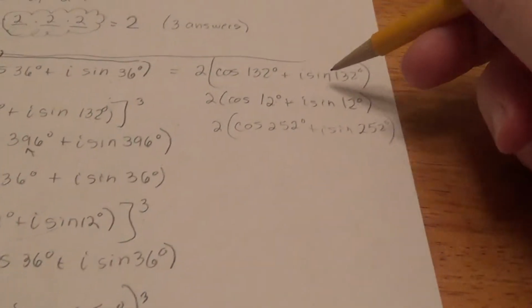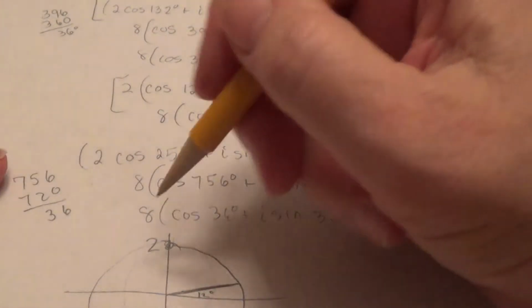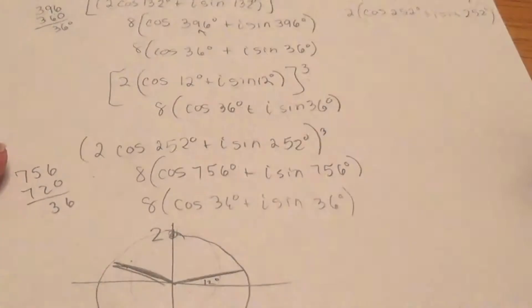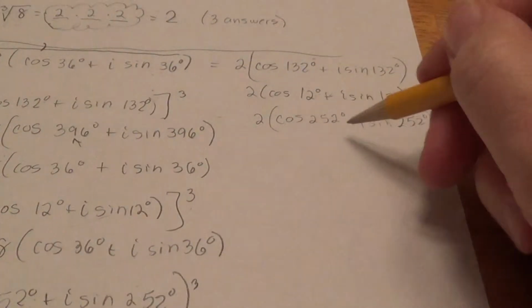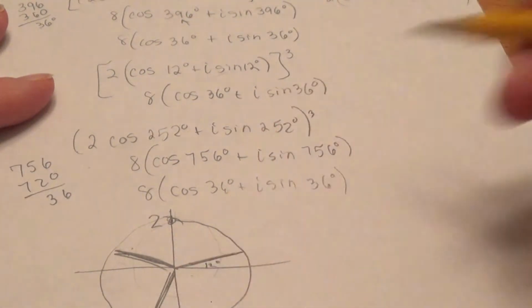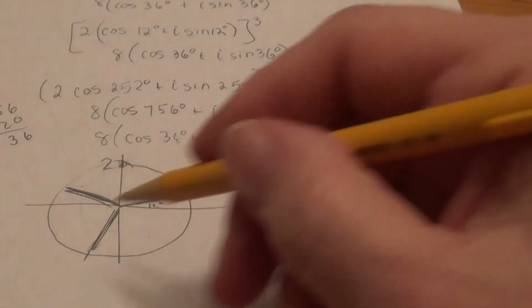And the second one was 132. So 132 is going to end up somewhere about here. And 252 is down here. And it turns out that that is a pattern.